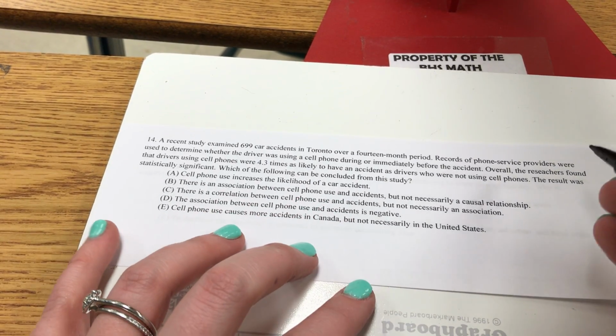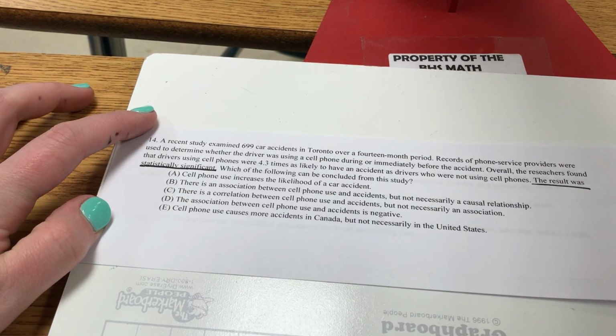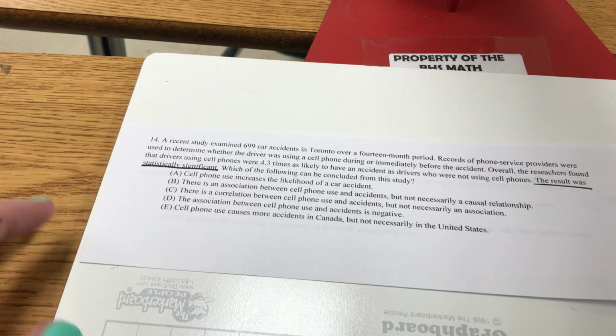Okay, I'm going to skip down just so I know what I'm looking for. The result was statistically significant. Which of the following can be concluded from this study? So we're talking about conclusions.